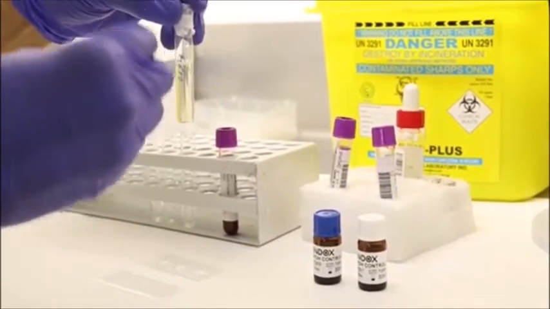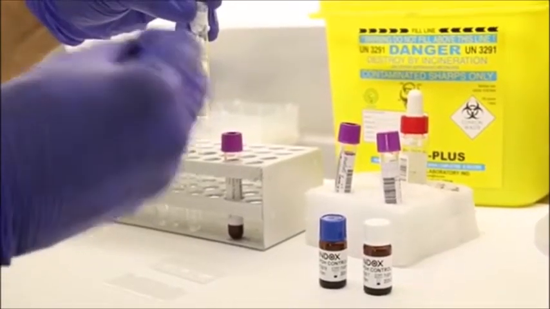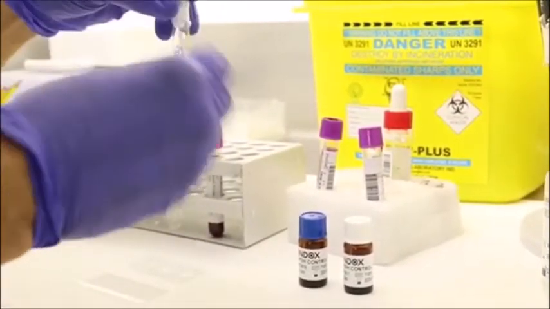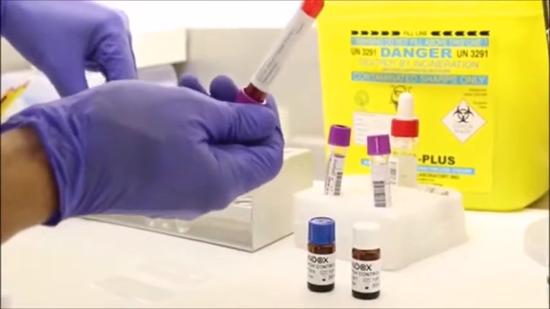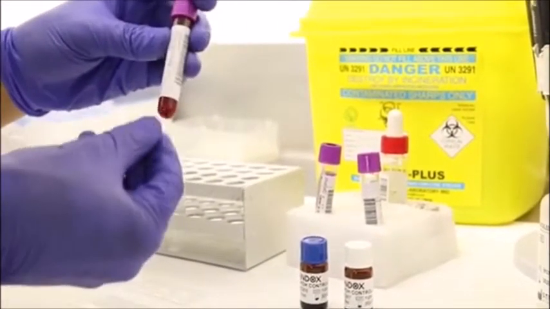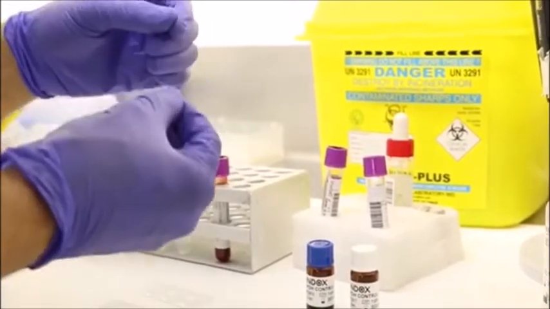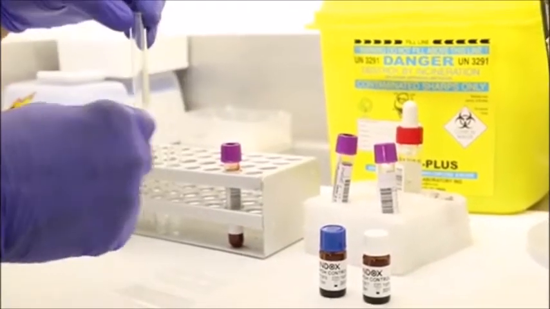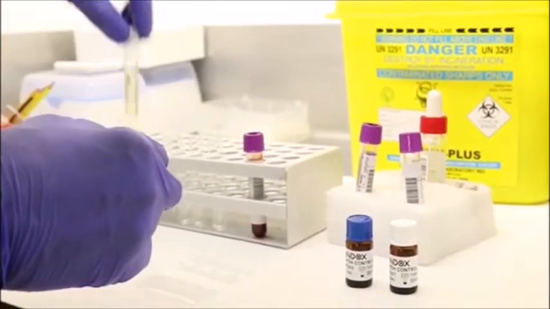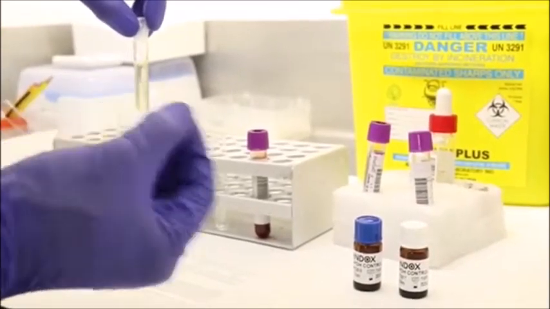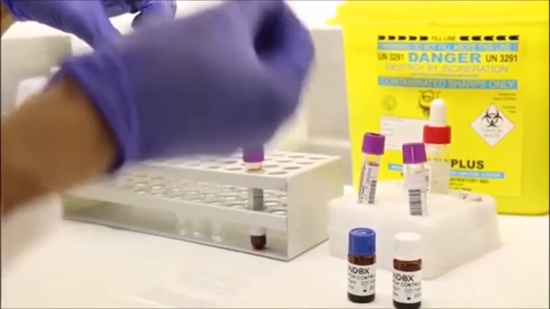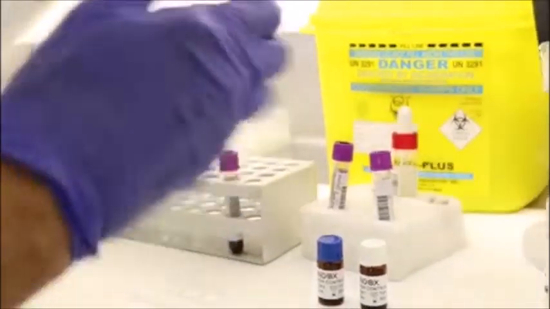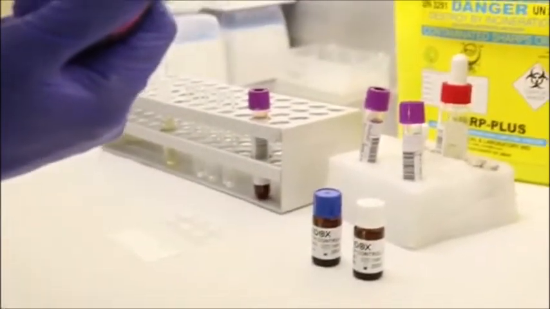So basically, once we liberate the G6PD inside the red cell, for example, in this patient sample, we're going to take a whole blood sample, take 5 microliters of the whole blood, and put it in 100 microliters of this buffer, or the working reagent, that contains the buffer and a lysing agent known as saponin. Okay, so I'm going to show you how to execute the procedure.